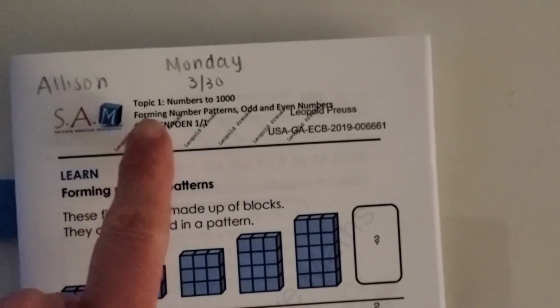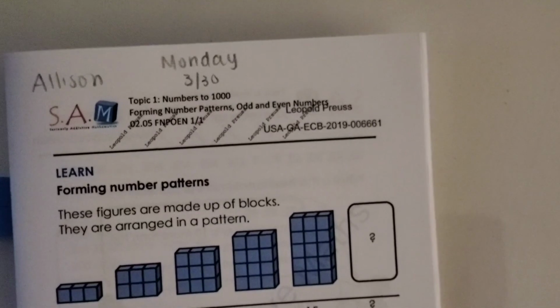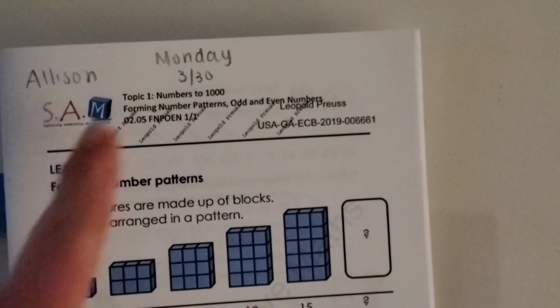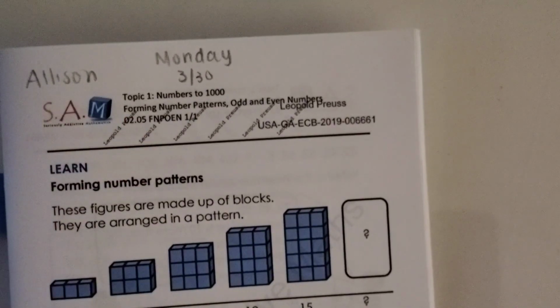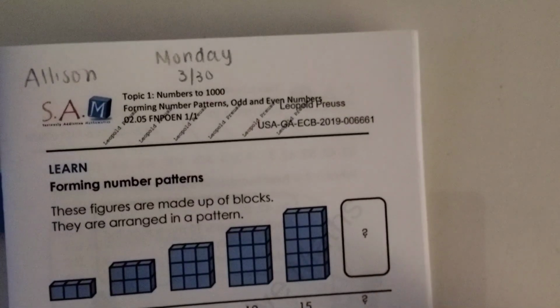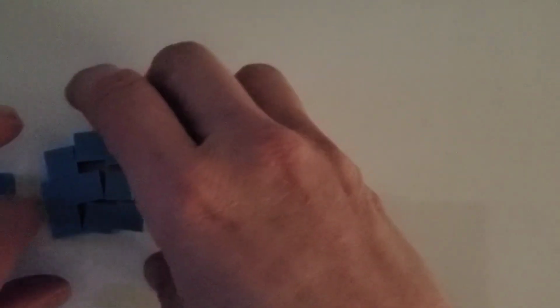If you could take out your booklet that says Forming Number Patterns, Odd and Even Numbers. And that is number 2.05, and it's 1 out of 1. Finding number patterns, odds and even numbers. Okay, so the first part of the first page talks about these patterns that you're going to see here, and I'm just going to put these together and you try to figure out what the pattern is. Okay, so I have these here, and then I'm going to add more.